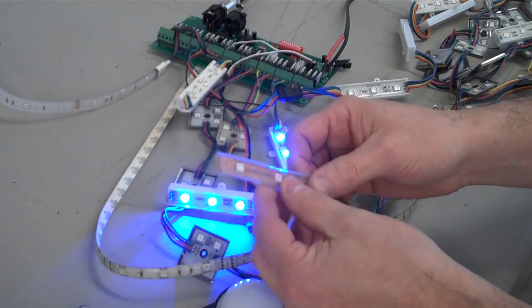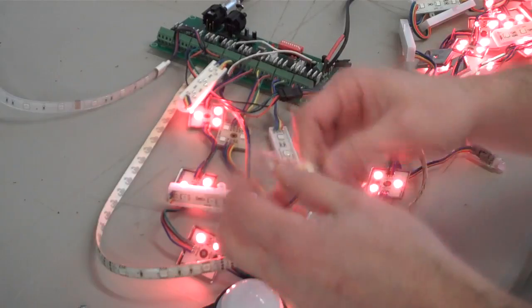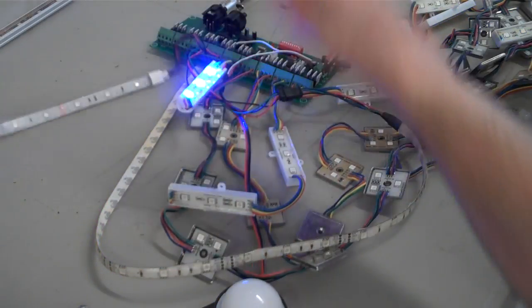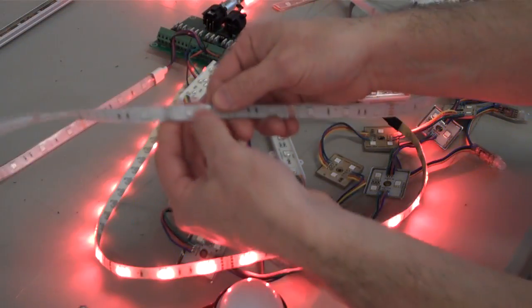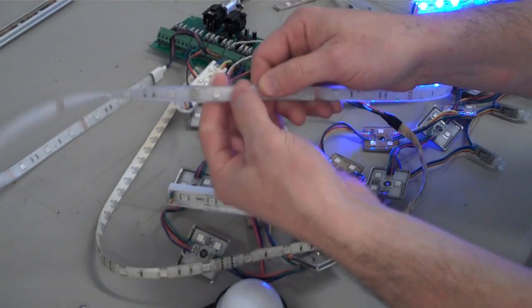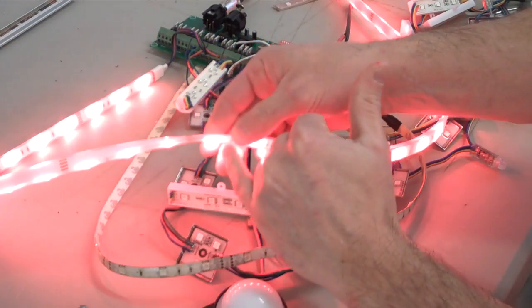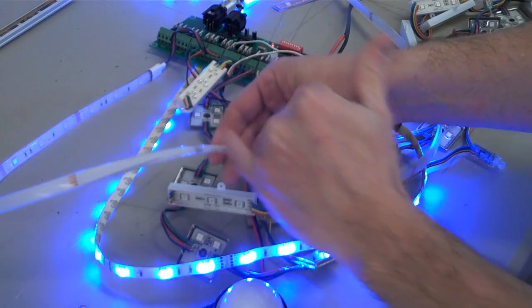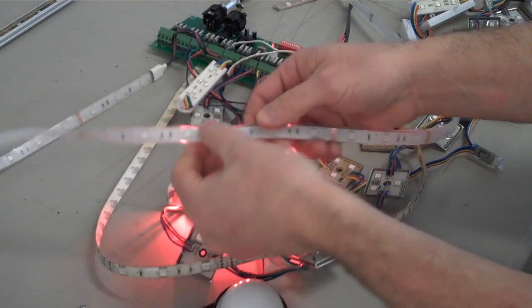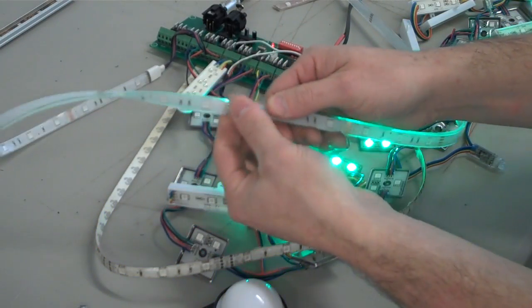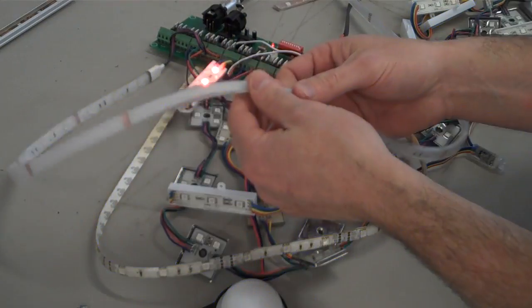Now, the most durable type is one that combines both of these. And this is that type right here. This is a clear boot, and you can see that it's fairly thick. It has the silicone and the boot. So it's a very durable type of strip.